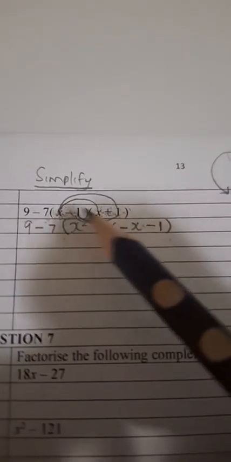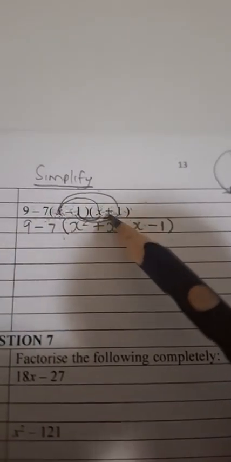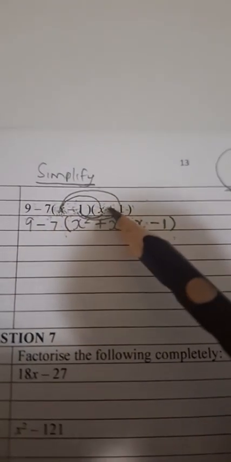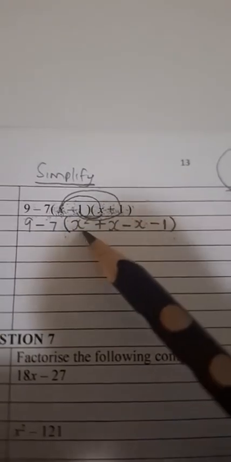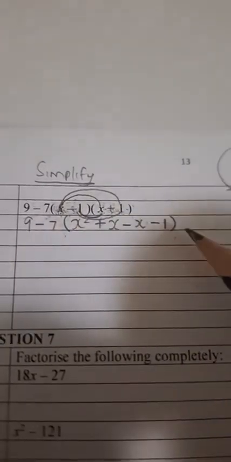We close that bracket. So that is us distributing a bracket and another bracket. We multiply the first terms, we multiply the outer terms, we multiply the inner terms, and we multiply the last terms. And we get x squared plus x minus 1, and the bracket we keep.